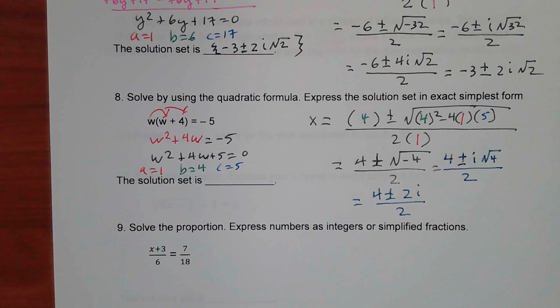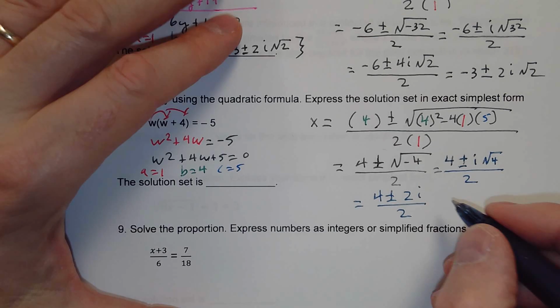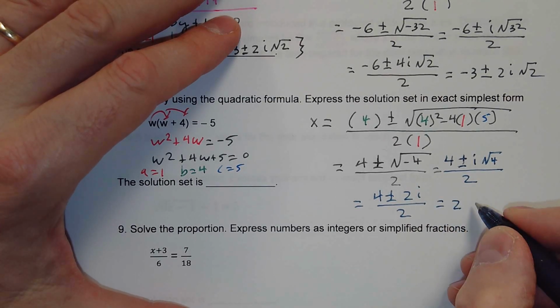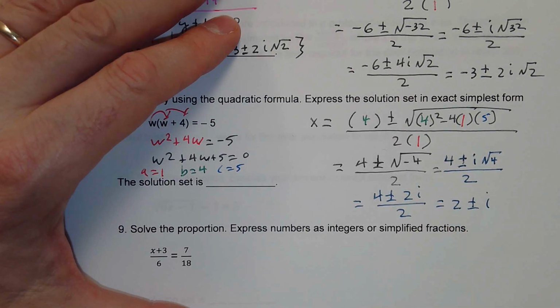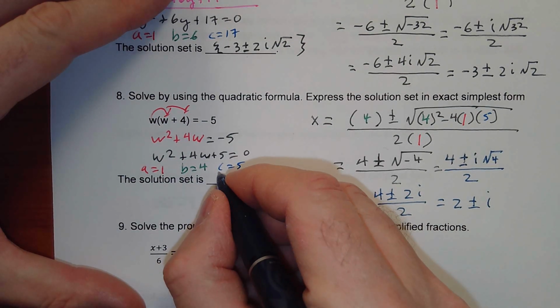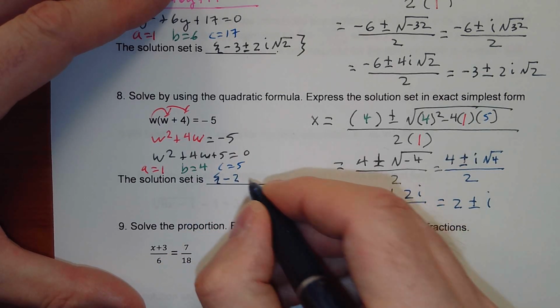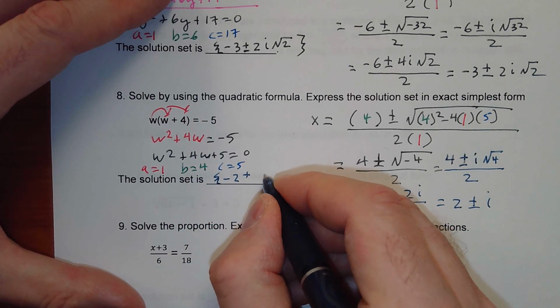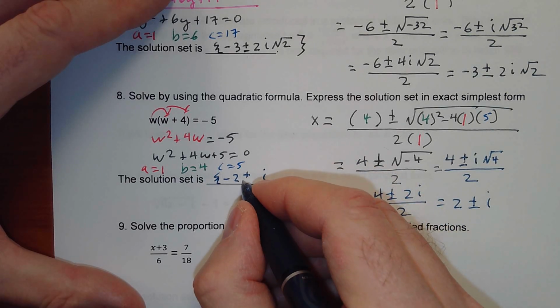And now I'm just going to divide out the 2. So it becomes -2 plus or minus i. And so that's going to be our solution set. Again, this is representing two different solutions, negative 2 plus i and negative 2 minus i.